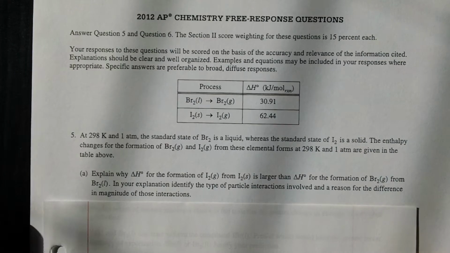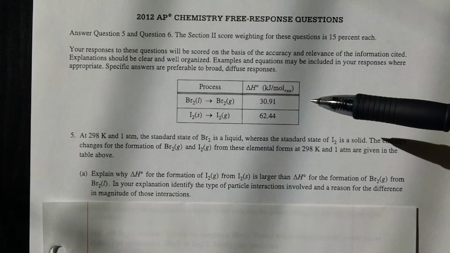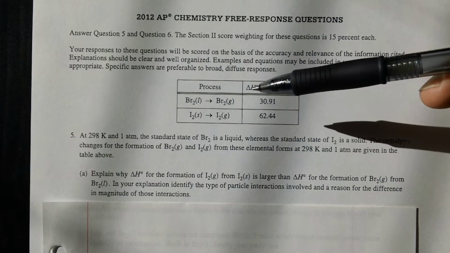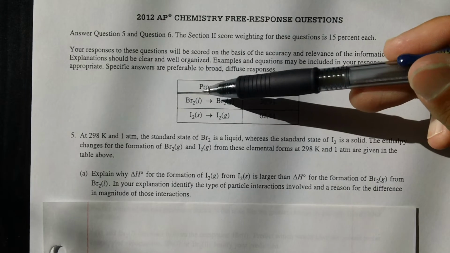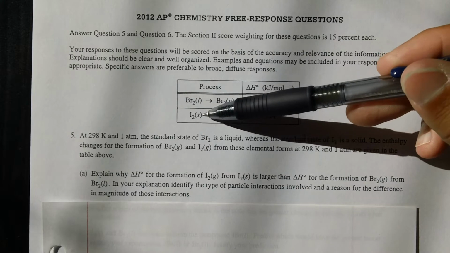All right, this is 2012 number 5. This is talking about intermolecular forces. This question, kind of all the way through, the little Lewis structure drawing at the end. It gives us bromine. Bromine's a liquid at room temperature. It's blue on the periodic table in the classroom.